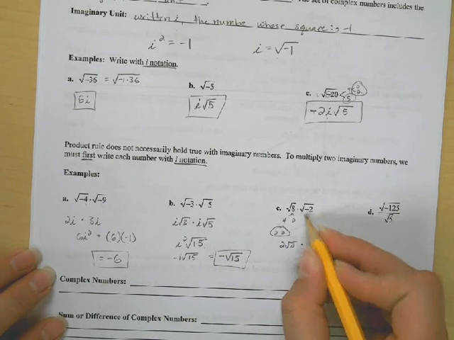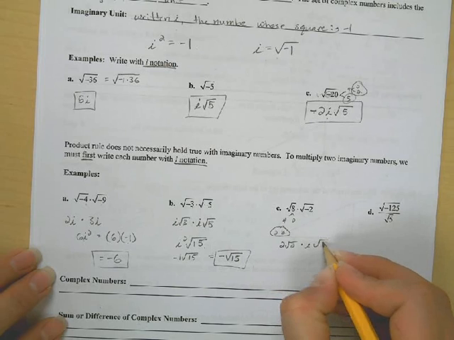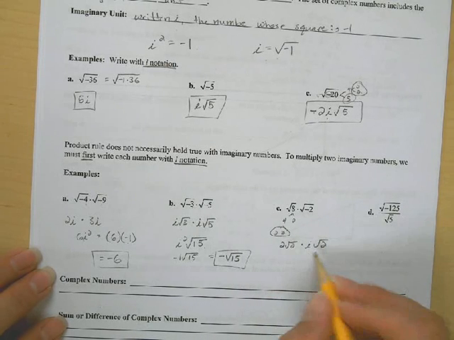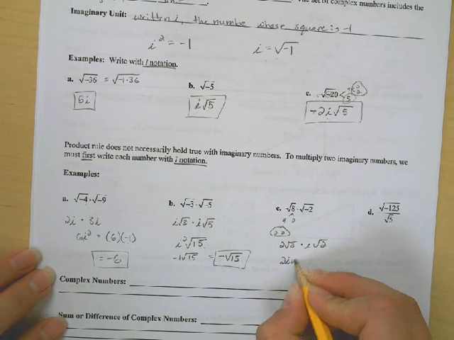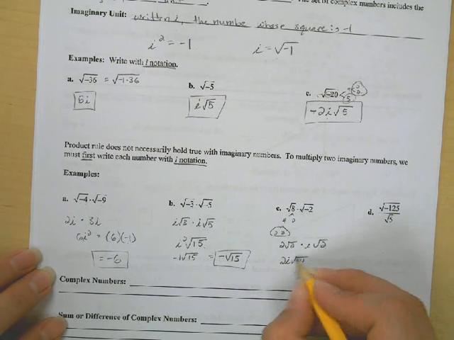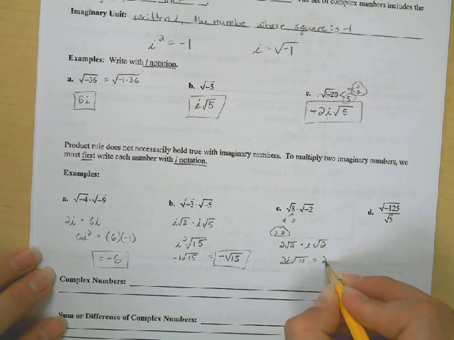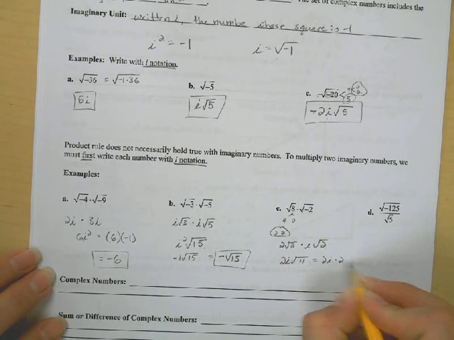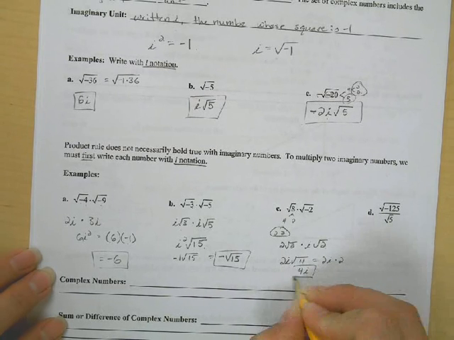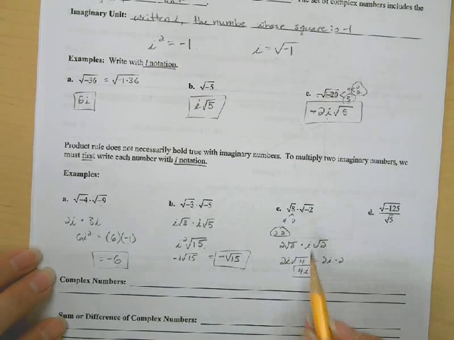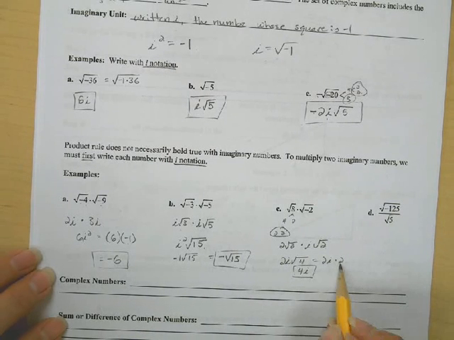Here I can only take out an i, so I get i square root of 2. And then I multiply those together, so I would get 2i square root of 2 times 2, which is 4. But the square root of 4 is just 2. So that's 2i times 2, which just becomes 4i.